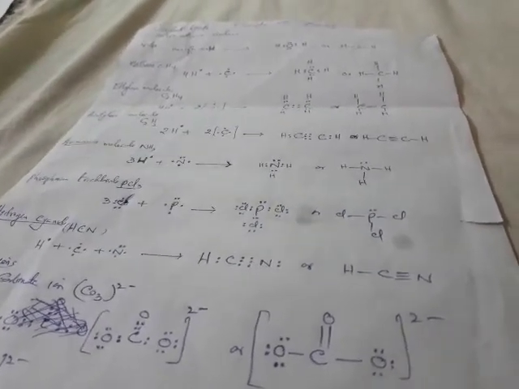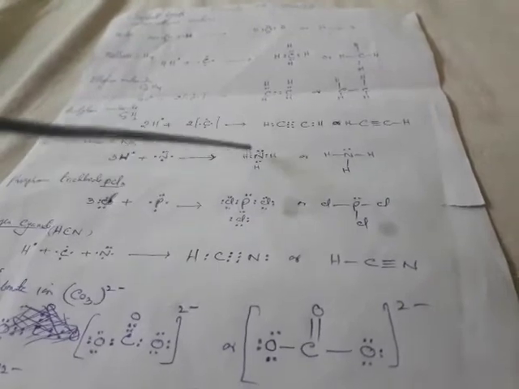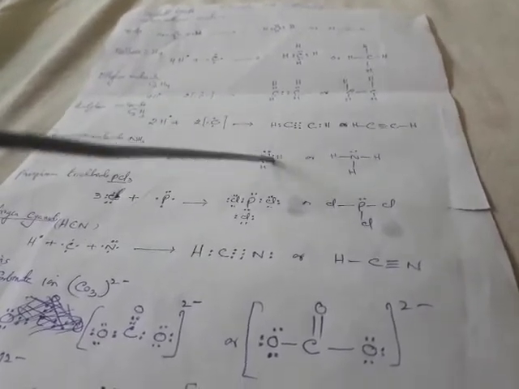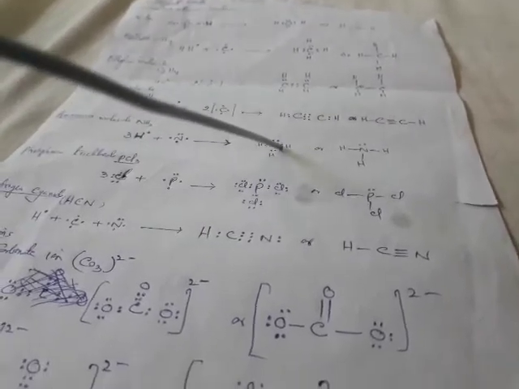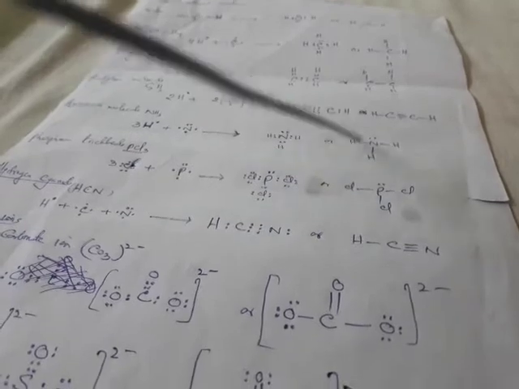It shares these with three electrons from three hydrogen atoms to complete its octet. Here in the formation of the ammonia molecule, there are three shared electron pairs, also called bond pairs, and a single lone pair of electrons on the central nitrogen atom. So NH, NH, NH, and this lone pair.